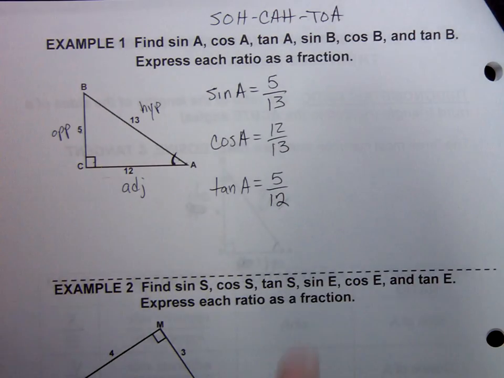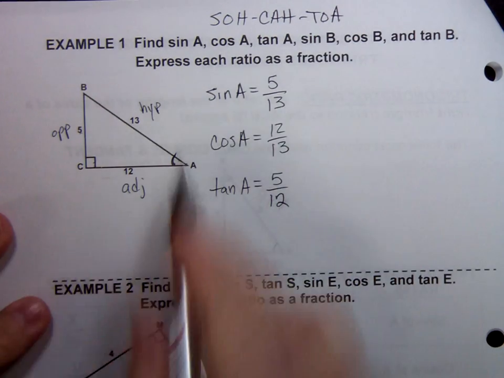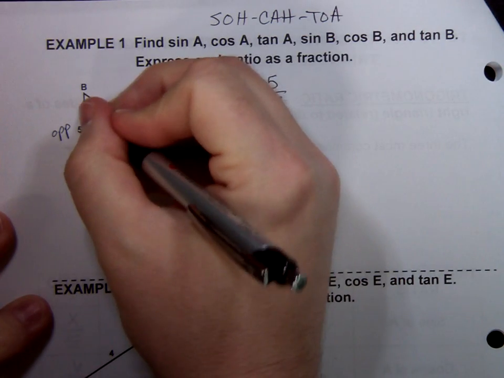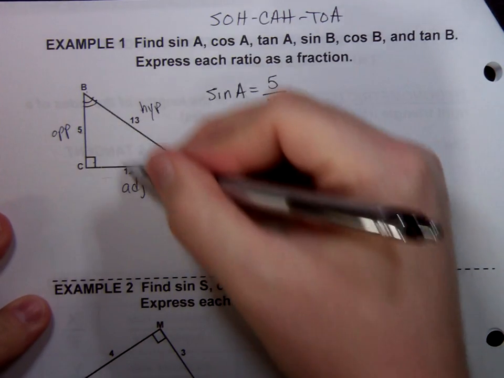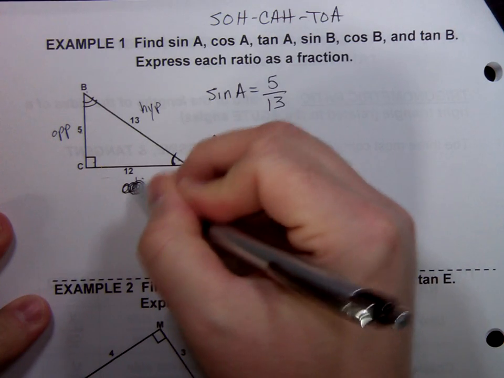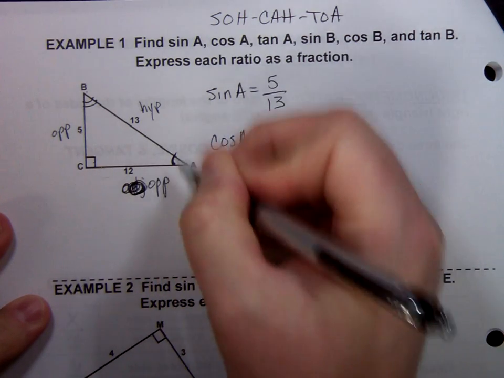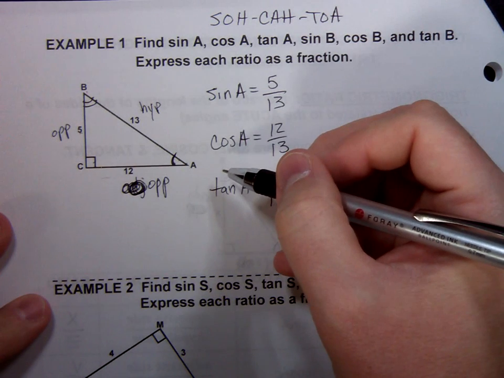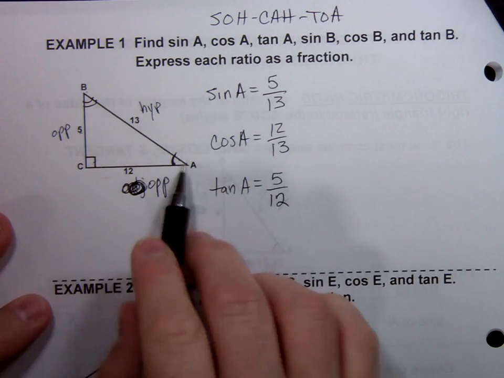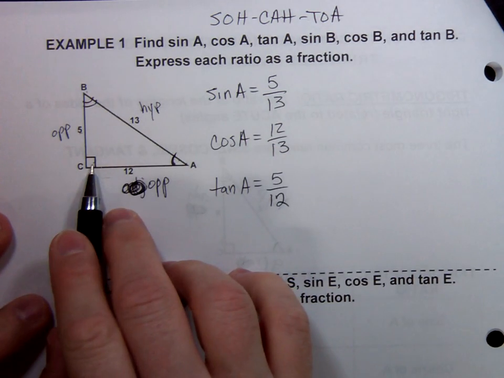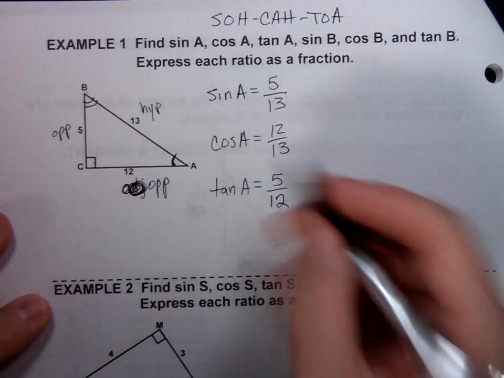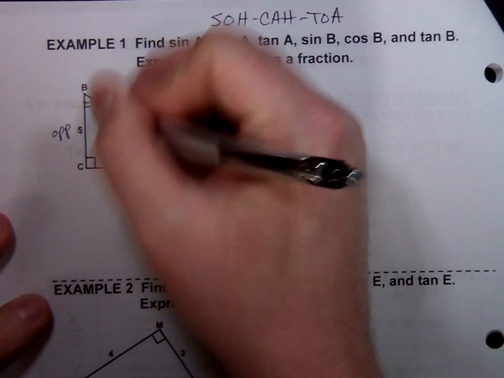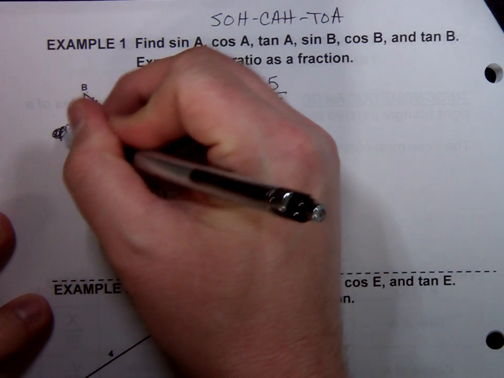Now we're switching to angle B. If it helps you to have them all pre-labeled before you get started, let's do that. If I switch over here to angle B, what side is opposite angle B? That would be the 12. So this side is now the opposite. This is always the hypotenuse. That's not going to change no matter which angle you're using. We never use the right angle. We always use one of the acute angles. If you use the right angle, it's going to be undefined. So if this is the hypotenuse and this is the opposite, that makes this the adjacent.